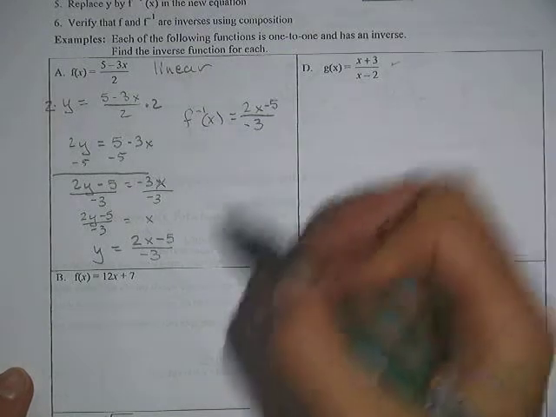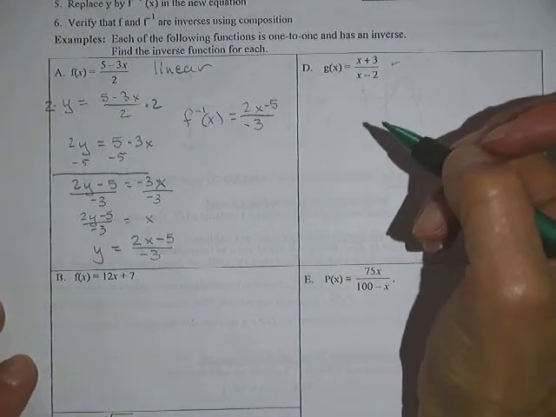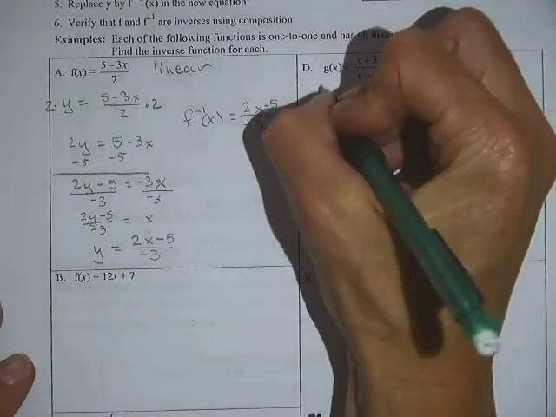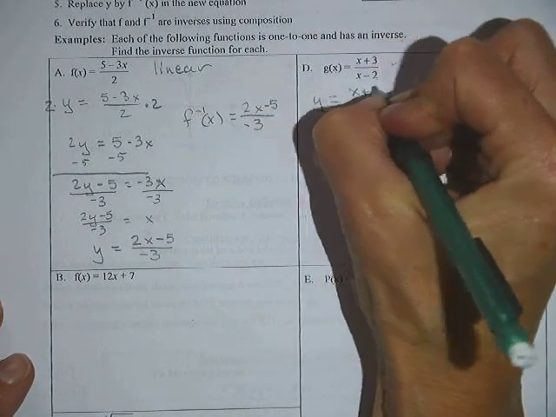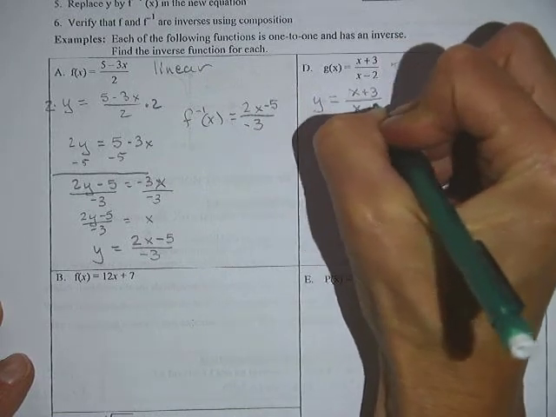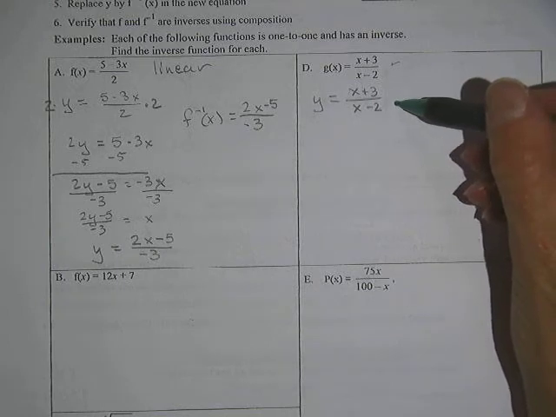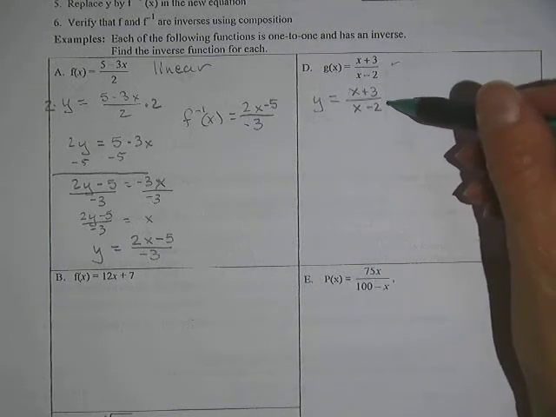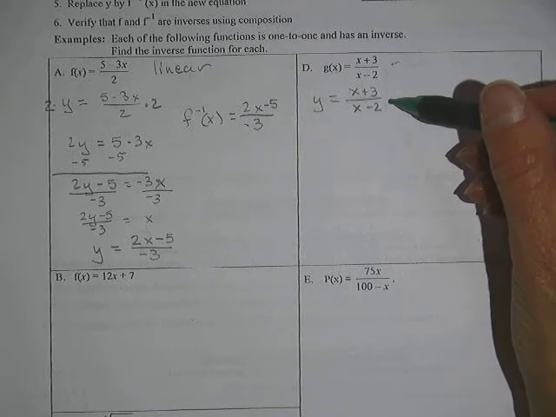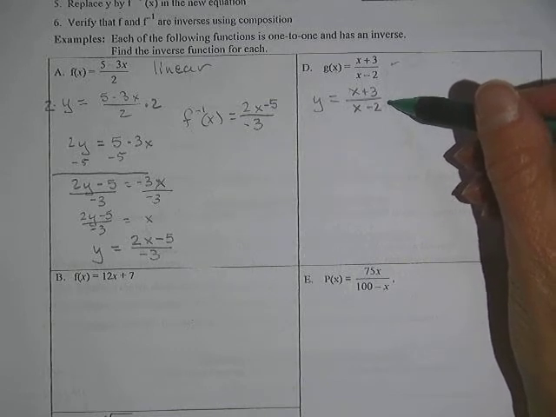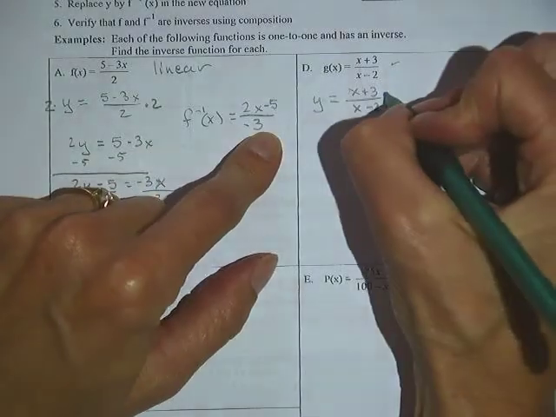All right, let's do this one. I know that B and C are down below, but I'm going to jump over to D for the sake of time. First things first, y equals (x plus 3) over (x minus 2). Now in this case, I need to get x by itself. This is going to take a couple more steps than maybe what we're used to.